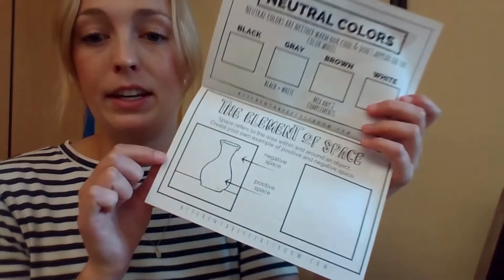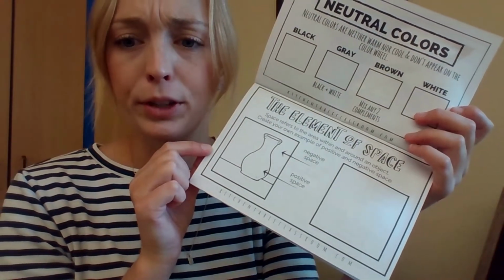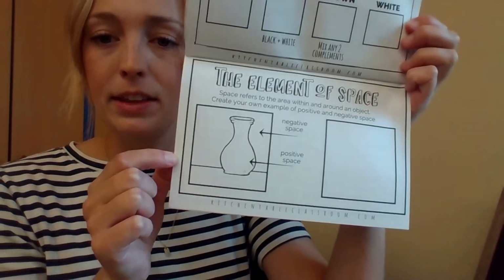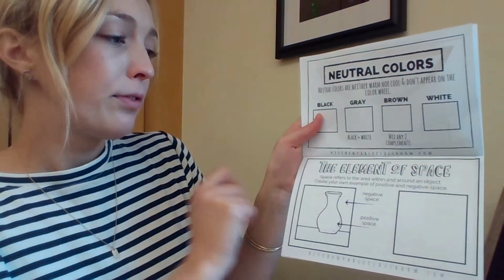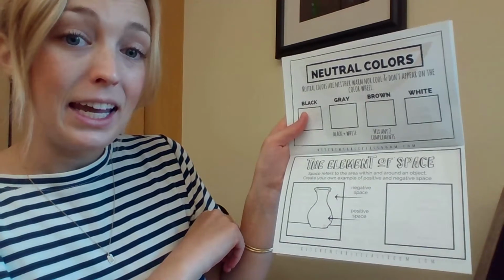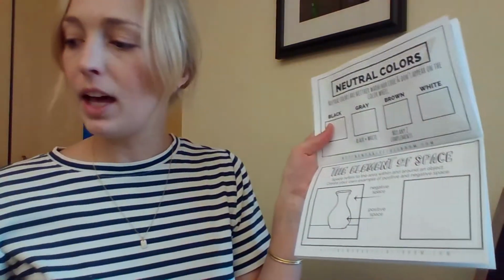And then the next thing we'll talk about, we'll move on from color for a little bit, is space, the element of space. Now, when I hear the word space, I sort of think about outer space, but that's not what we're talking about here. We're talking about space around us. So right here where I'm sitting, I have space around me. There's space to move my arms. That's what we're talking about here. So space refers to the area within and around an object. So within an object, that would mean like if I show you this mug, there's space within it, inside it. So it's not just around it, it's inside the mug too.